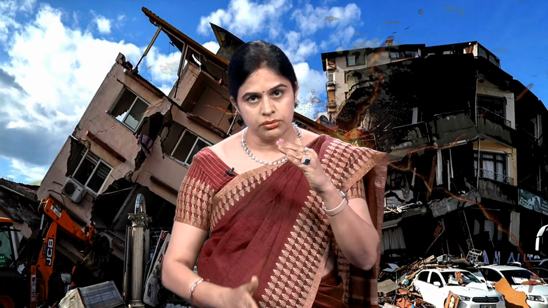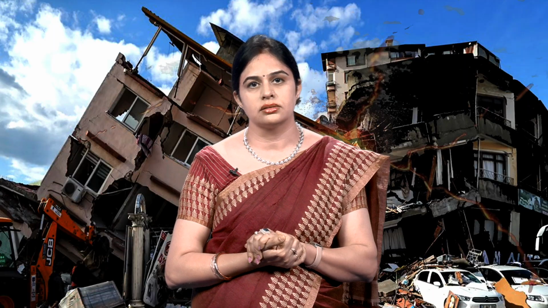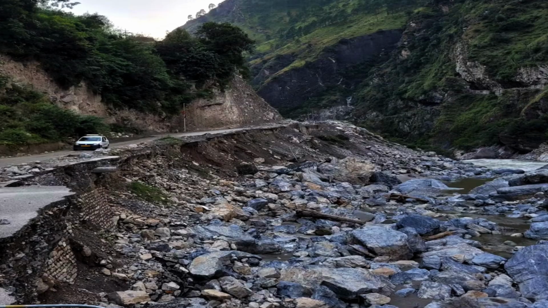The second one that happens is earth splitting. The ground tears open along long hidden cracks which we know as faults. For example, in Kutch in 2001, the cracks were 6 meters deep, swallowing tractors. The third one is chain reaction disaster.